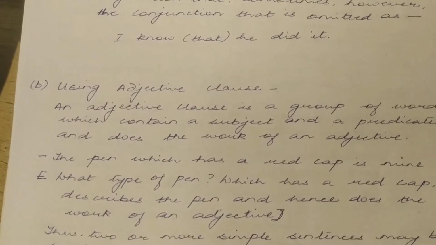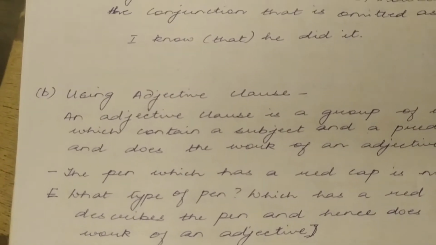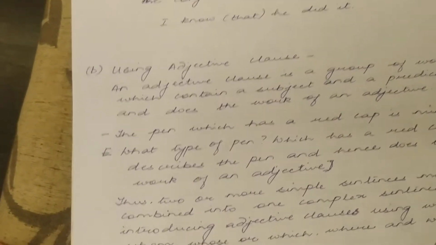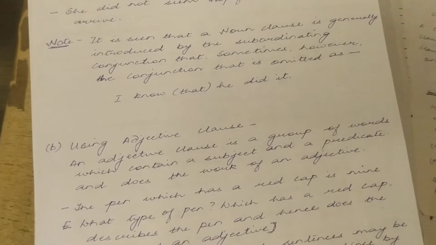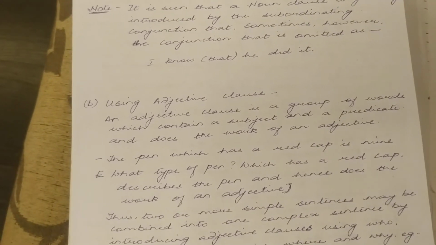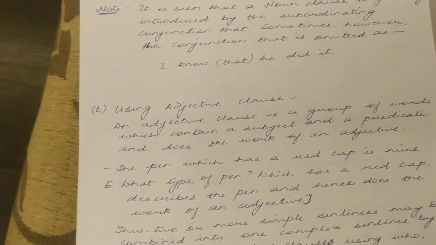When did we go home? When the sun set. In this, we had already done the noun clause. What was a noun clause? A noun clause is a group of words which indicates the work done by a noun.